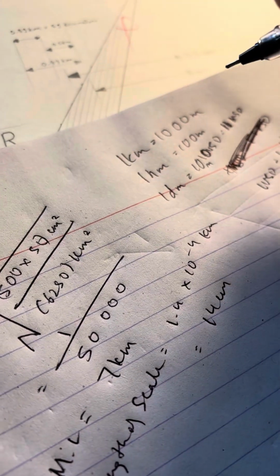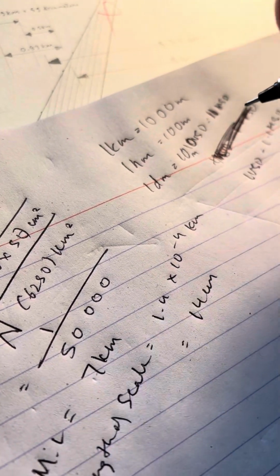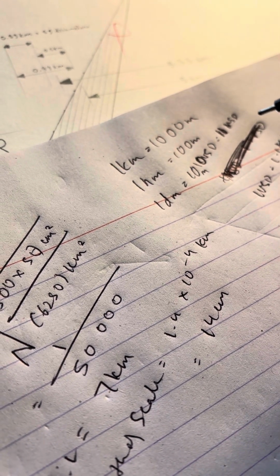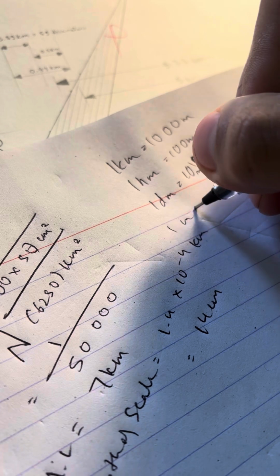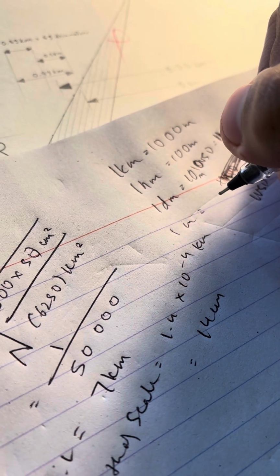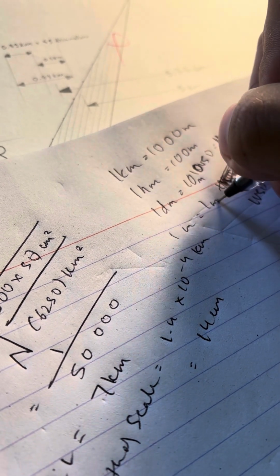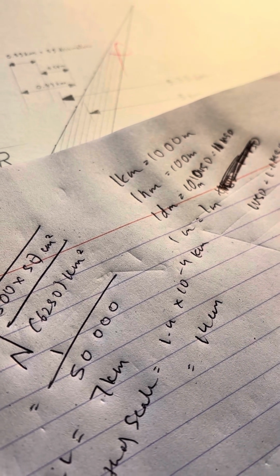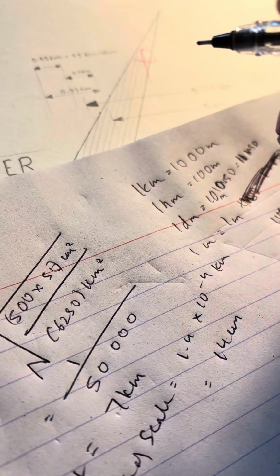And 1 meter is equal to 1 meter. Yeah, makes sense. Now, we'll move on to solving this question.